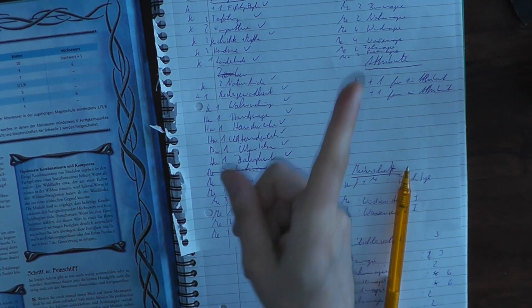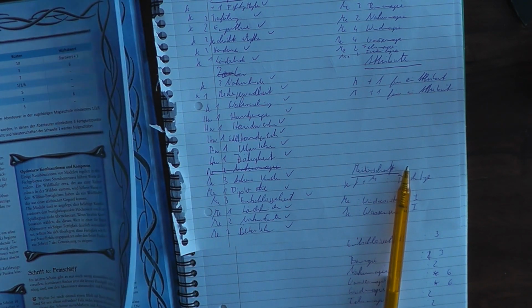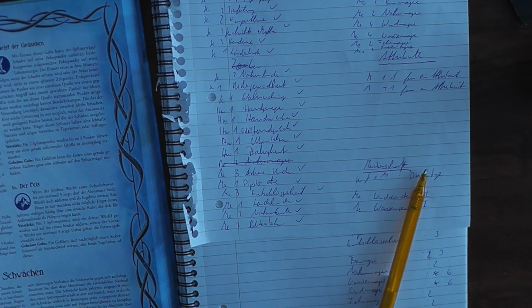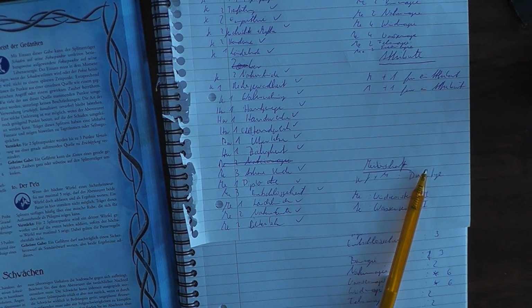And last but by no means least, we have to choose what kind of a moon splinter is going to decide our fate. And here I am going to go with Spirit of Thought.